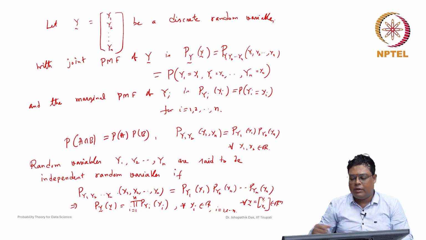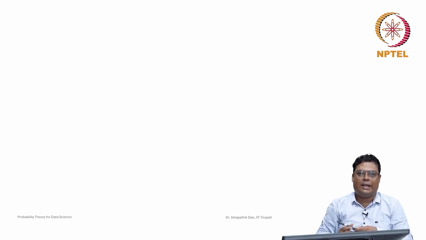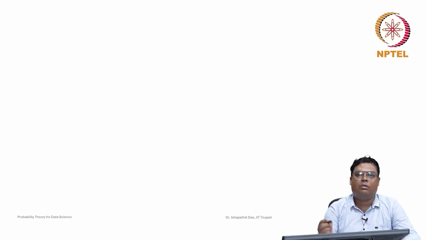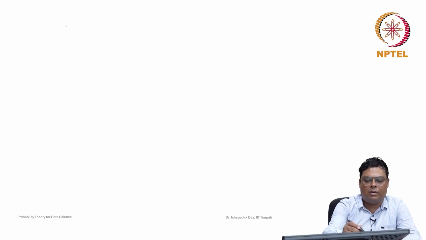Similar to this, let us suppose one example of how we can find a joint probability mass function. If they are not independent, we may not know the joint probability mass function if only the marginals are known. For example, consider a Poisson random variable, which we have discussed.